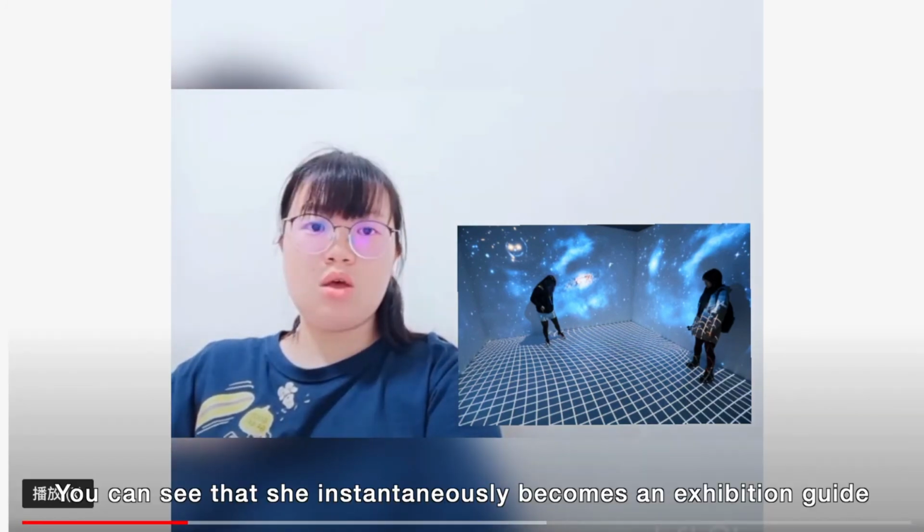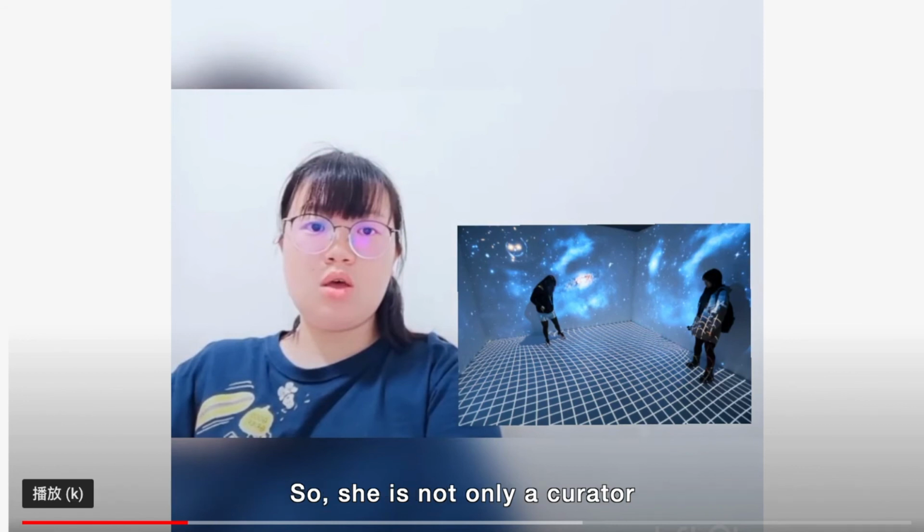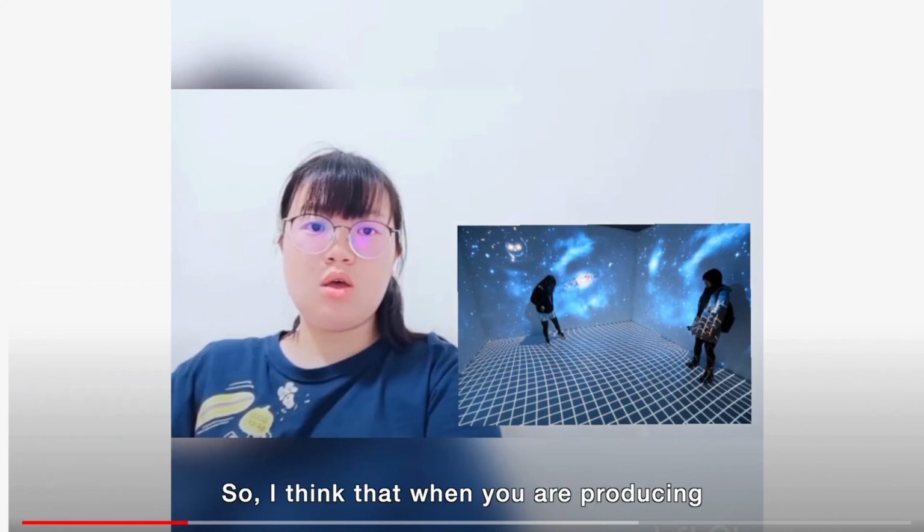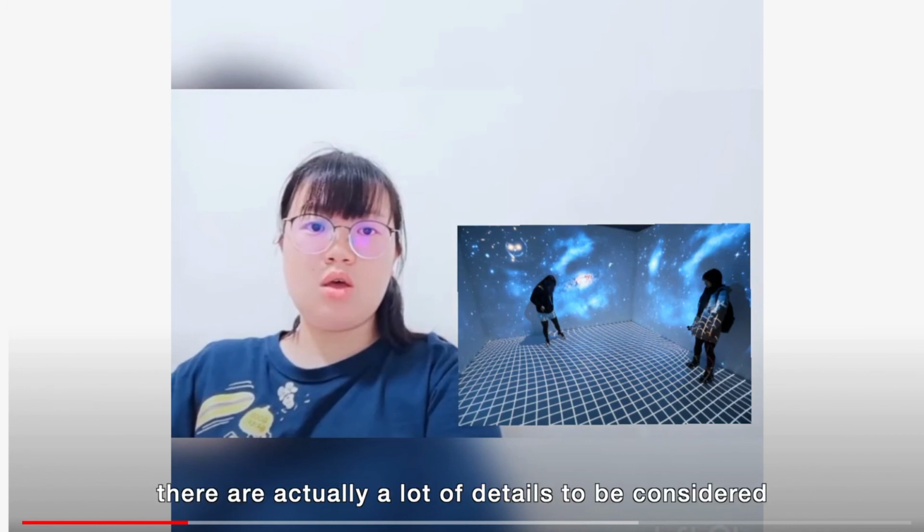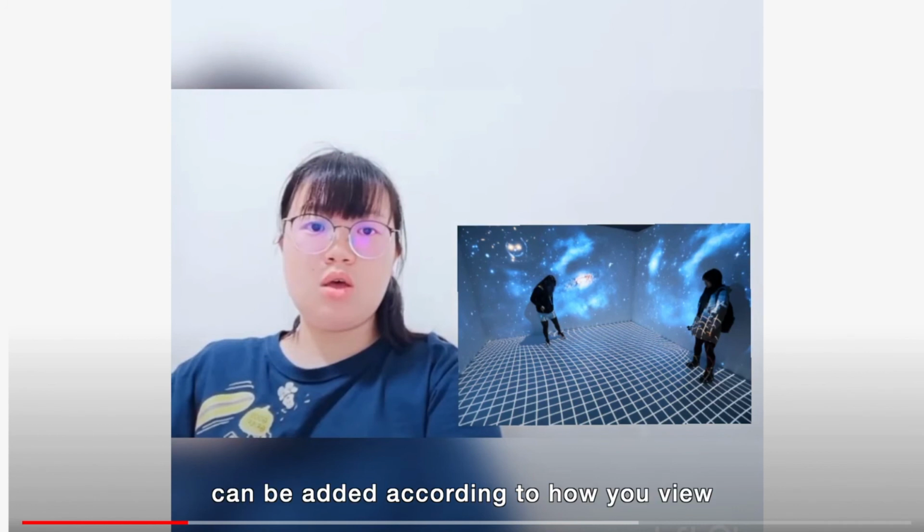You can see that she instantaneously becomes an exhibition guide. So, she is not only a curator, she is also a guide. She was very clear about her overall plan, so it became a cross-temporal setting for communication with viewers. So, I think that when you are producing your virtual exhibition, there are actually a lot of details to be considered. These details can be added according to how you view your abilities, your ideas, or your own opinions.